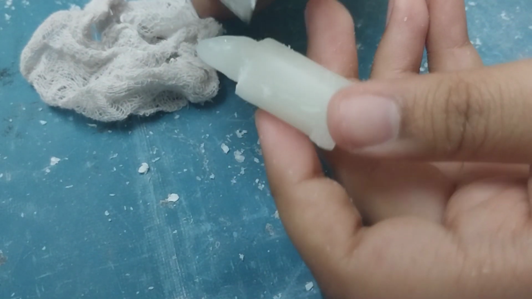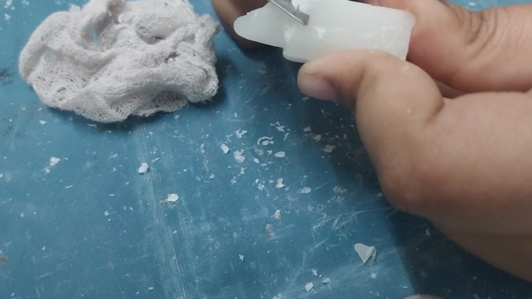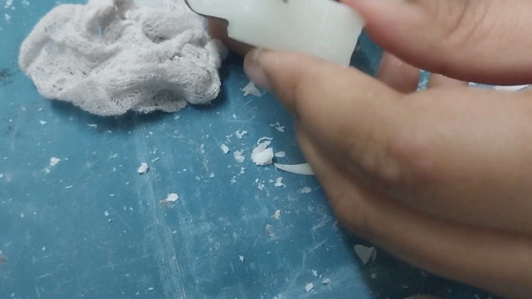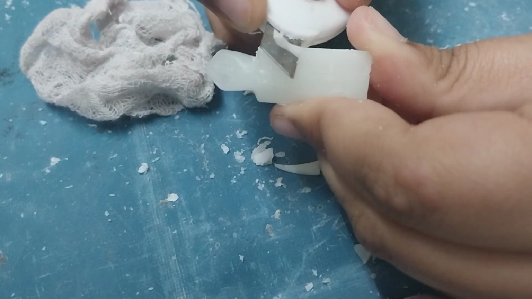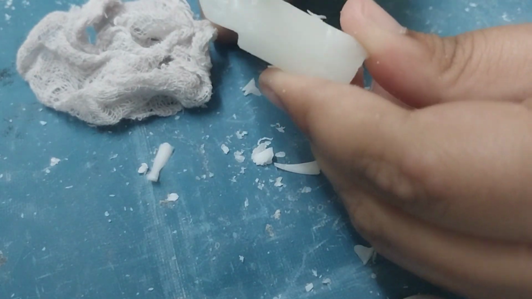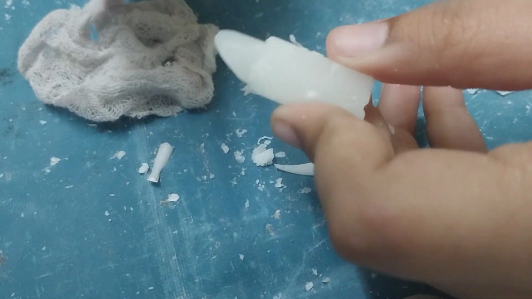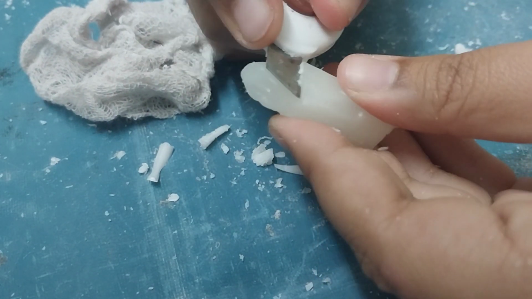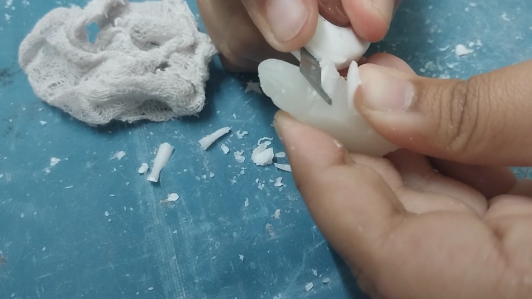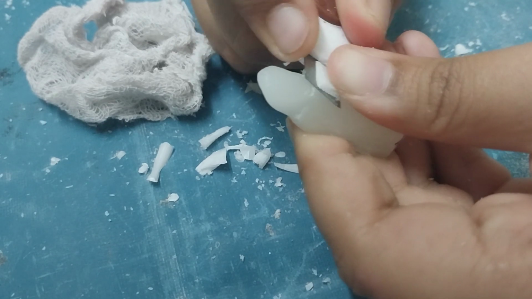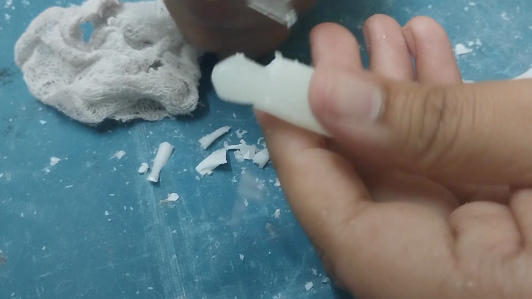This is much easier and faster, but make sure you don't cut out a lot of wax, because we need to trim the root with the carver itself. So let us just take out this wax from here.